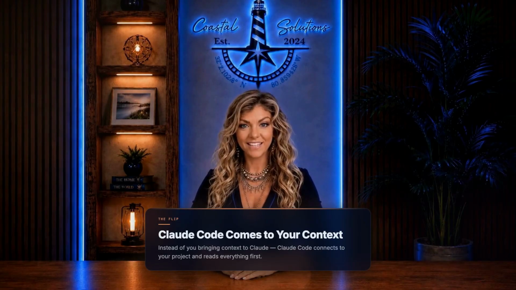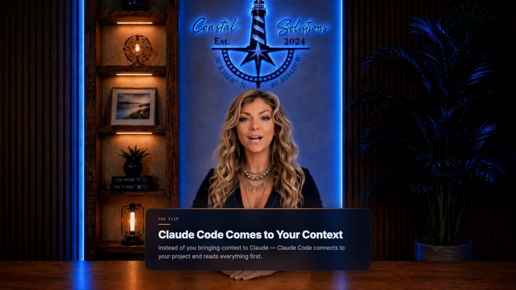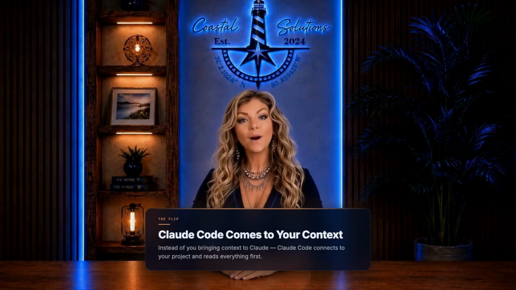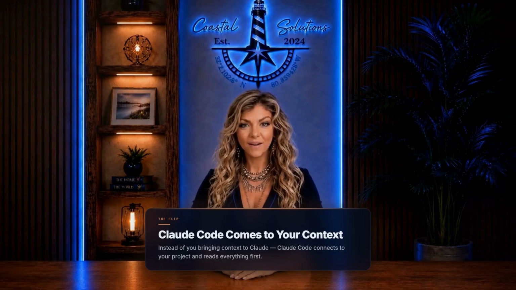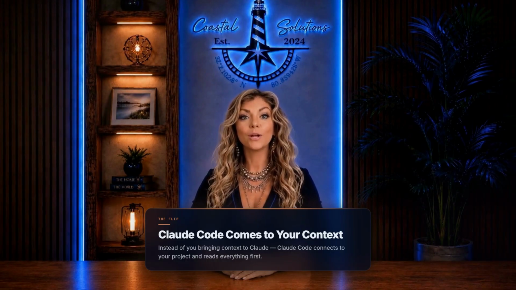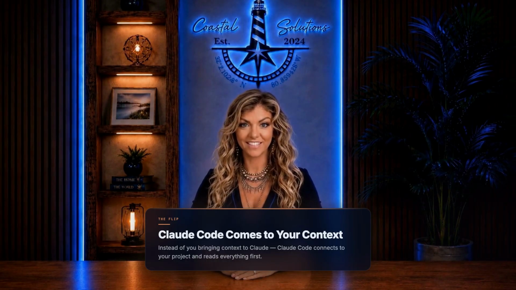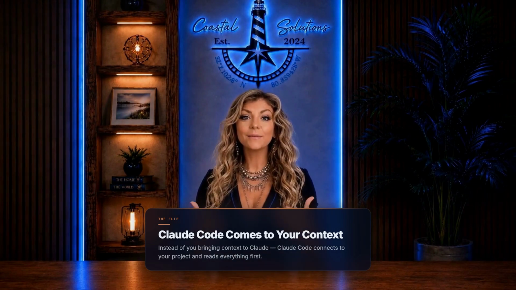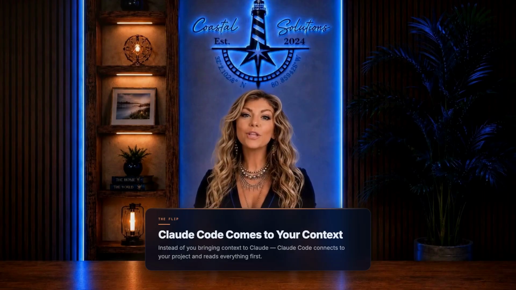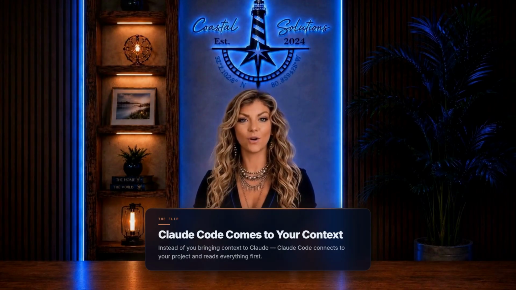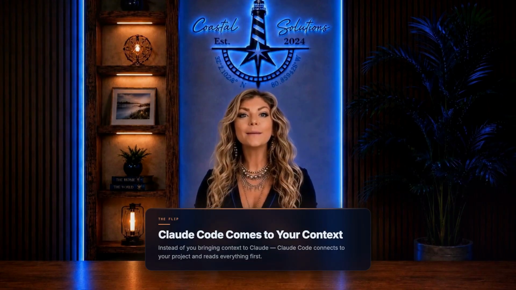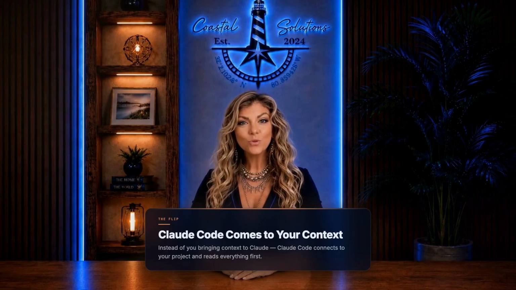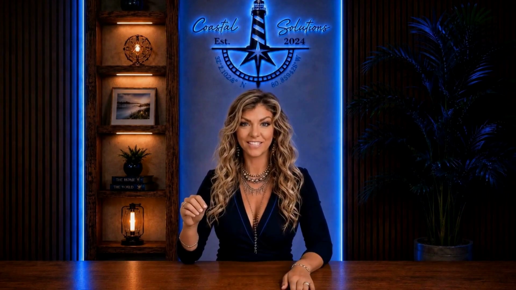Claude Code flips that entirely. Instead of you carrying context to Claude, Claude Code comes to your context. It connects to a project, a real folder on your computer with real files in it, and it reads that project before it does anything. It does not wait for you to explain your file structure. It goes and looks. It does not need you to paste in the code that's broken. It finds the code. It reads it. It already knows what's there.